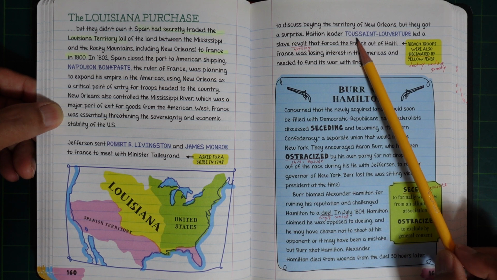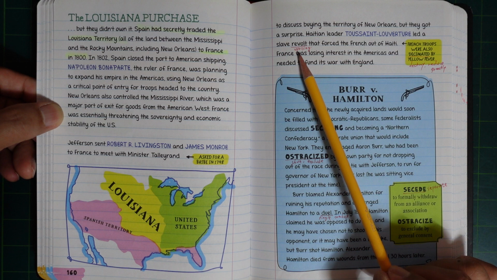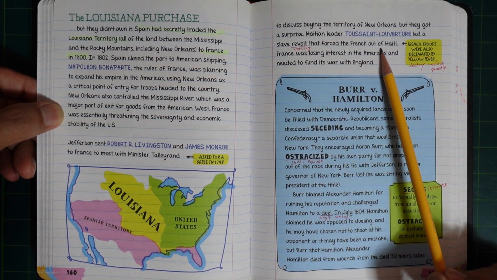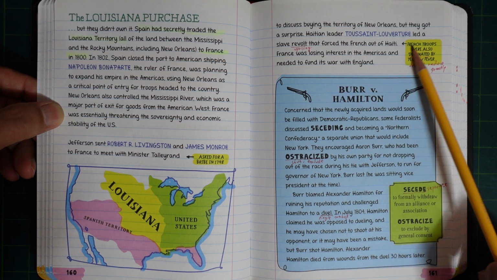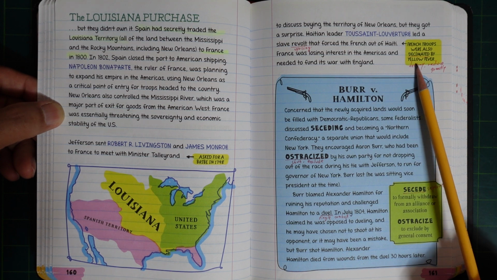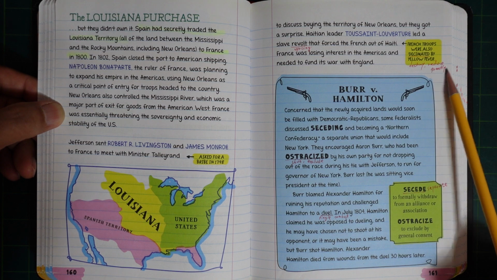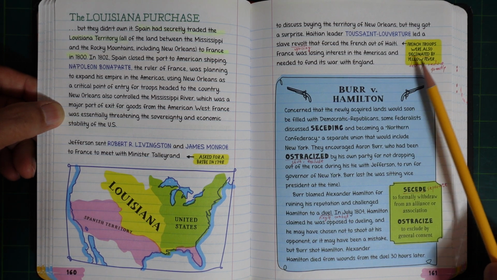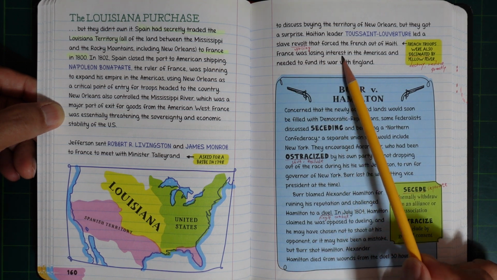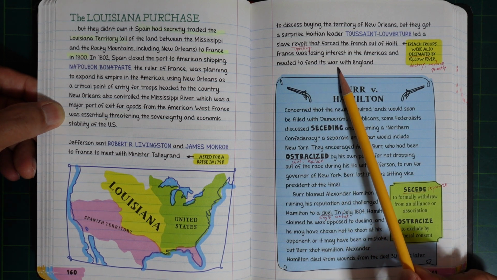Haitian leader Toussaint Louverture led a slave revolt uprising that forced the French out of Haiti. French troops were also decimated by yellow fever. Decimated: destroyed, reduced greatly. France was losing interest in the Americas and needed to fund its war with England.